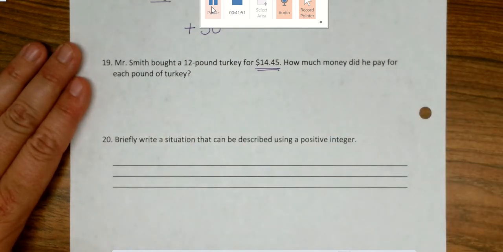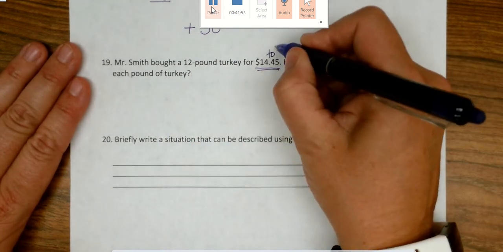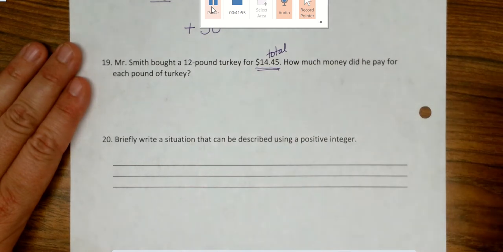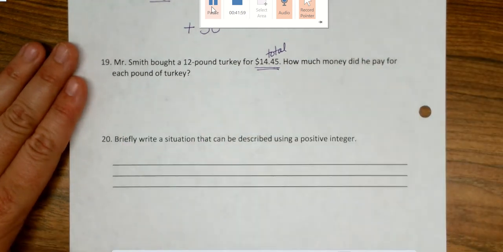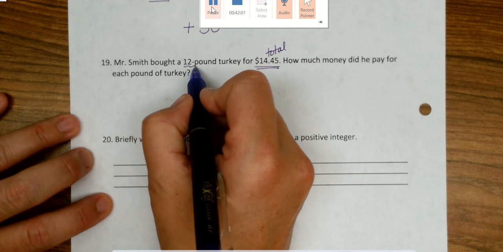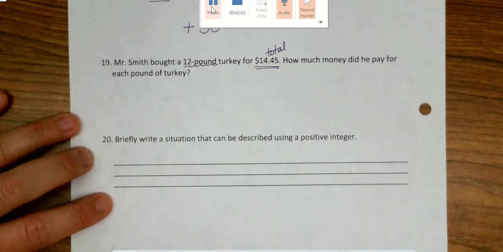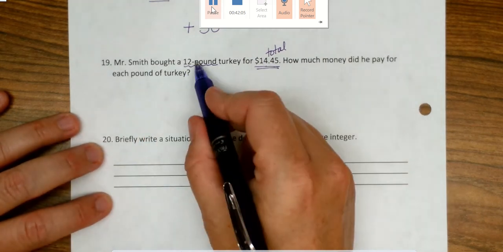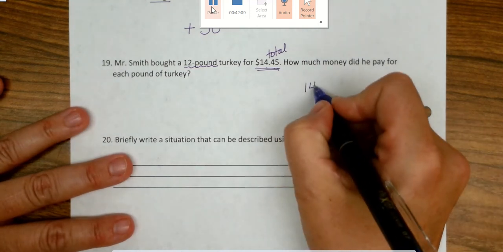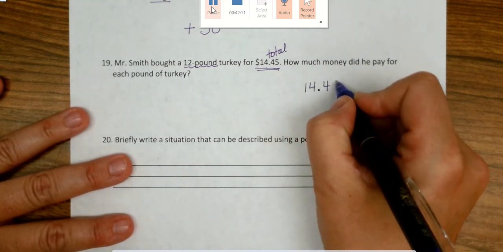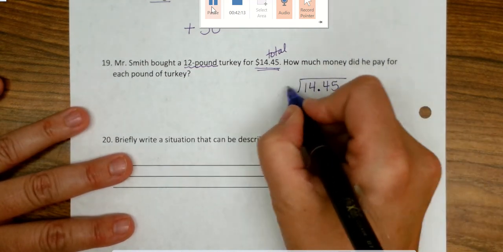Per pound. So we have a total. Last time we didn't have a total. We needed a total. This time we have a total. And we know that he bought a turkey that weighed 12 pounds. So I have to take his total and I'm dividing it by 12. So let's go ahead and set that one up. We have $14.45. We're dividing that by 12.